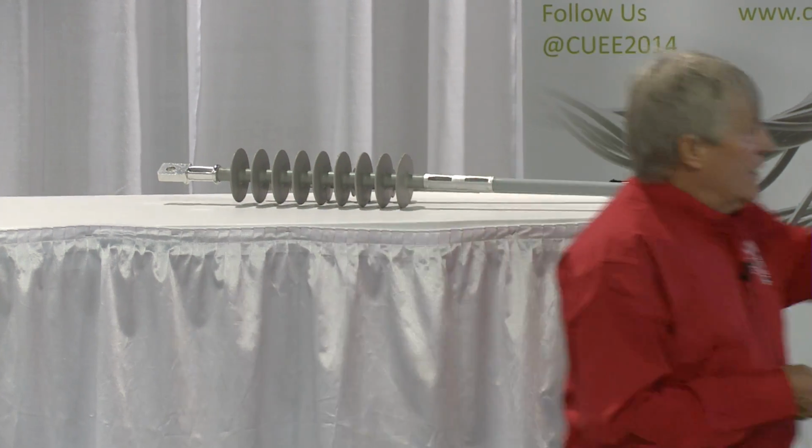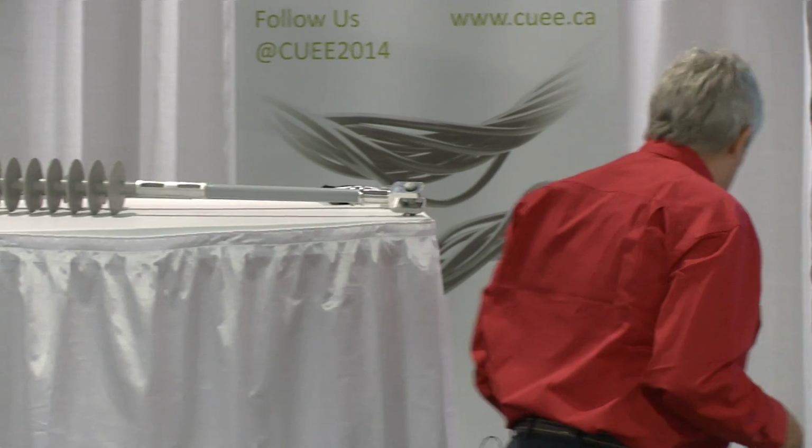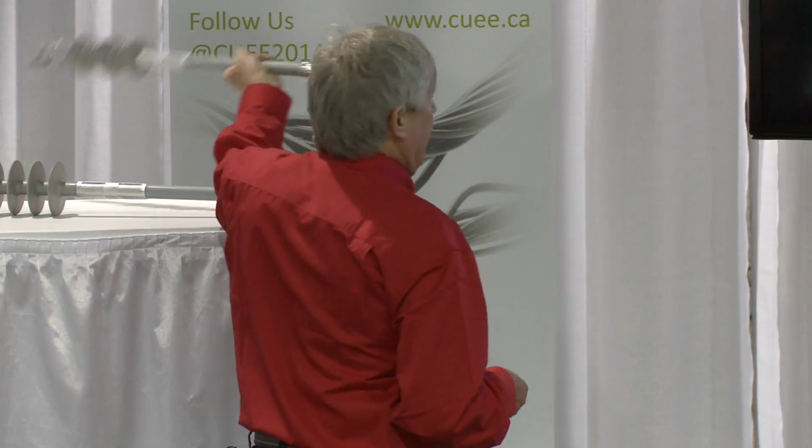So there's the guy strain insulator, obviously. We'll have a little pointer here. I can use that to point. The one that I'm going to talk about today, and where the change in the CSA standard from the former CEA standard, is more to do with the clearance side of it, where utilities are using fiberglass guy strains as extension insulators.